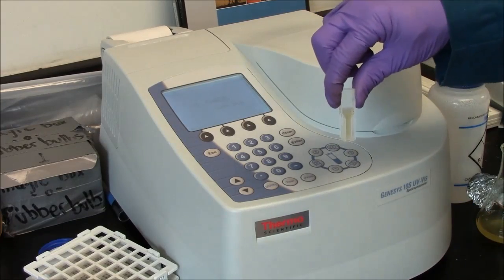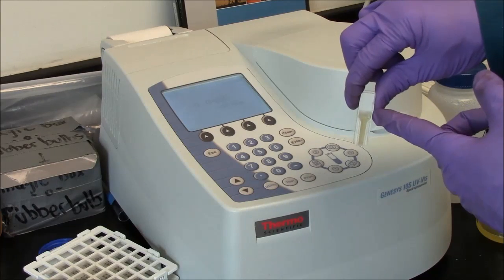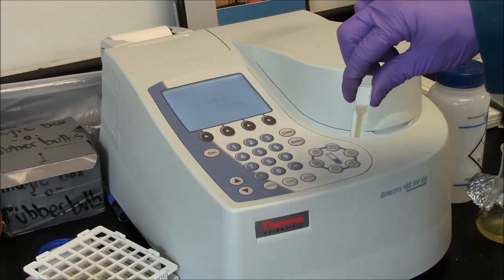So here's my cuvette with the bacterial suspension. Volume isn't tremendously critical, but this is plenty. It's above the part where it flares out.